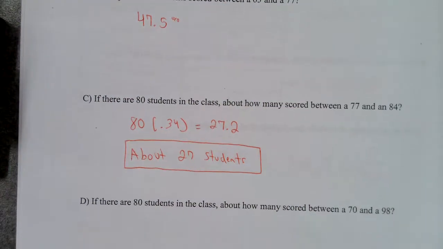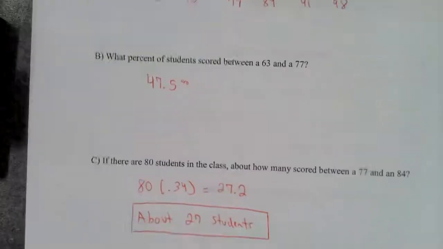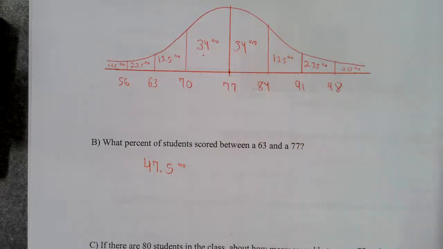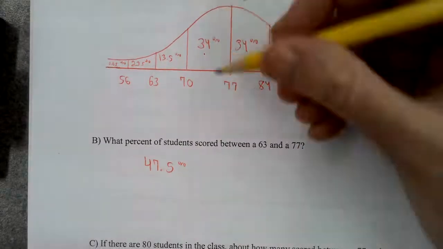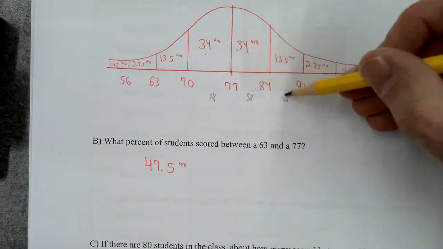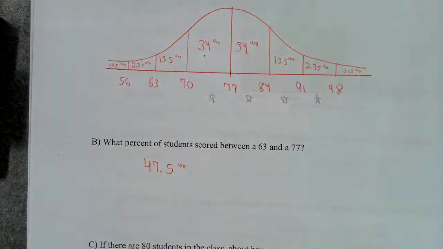If there are 80 students in the class, how many scored between a 70 and a 98? You're going to add up these four. This one, and this one. Add up those four. 34 plus 34 plus 13.5 plus 2.35.